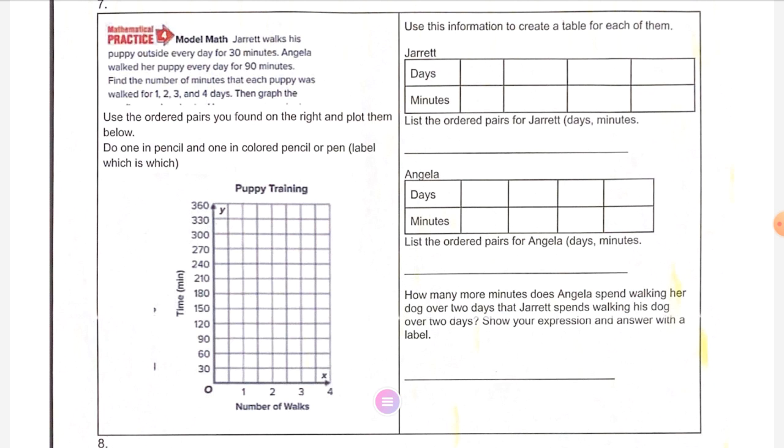Then graph the... I was supposed to white that out before I printed it because I rewrote it somewhere else, okay? So use the ordered pairs you found on the right and plot them below. Do one in pencil and one in colored pencil or pen. Label which is which. We have a table for Jarrett, we have a table for Angela, and then we have a question to answer. And McKay, where should we start?